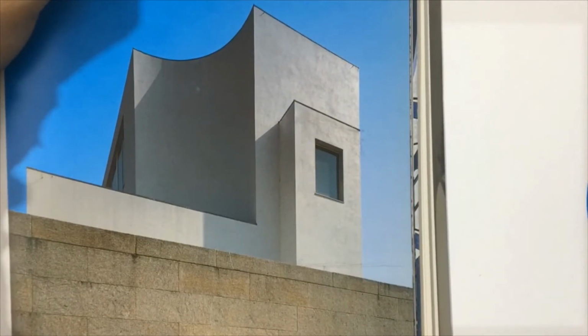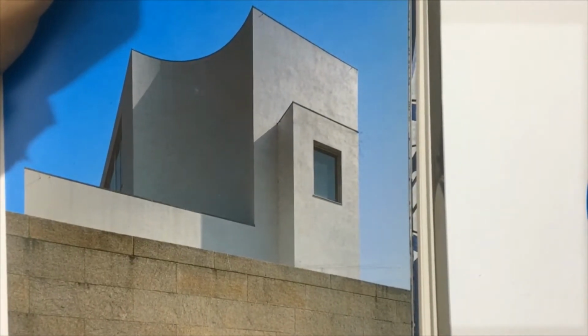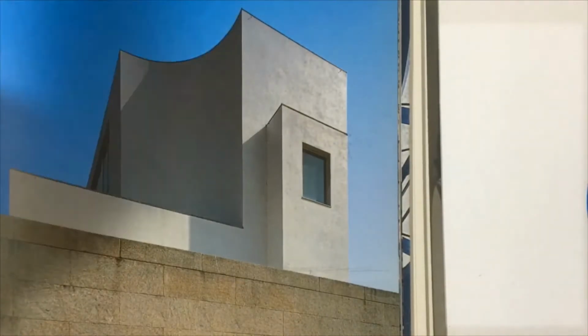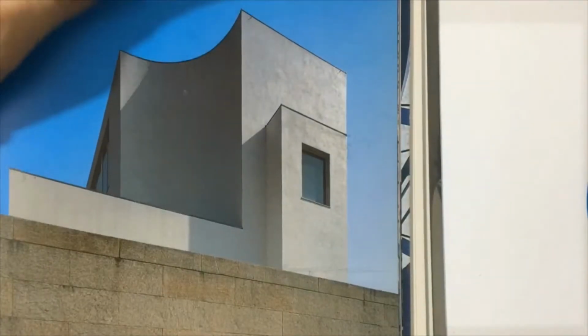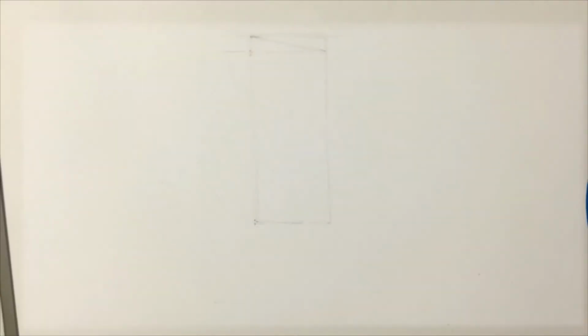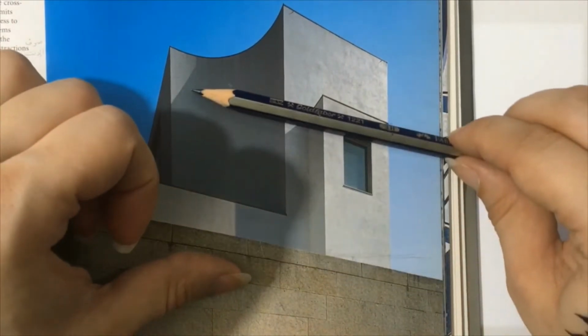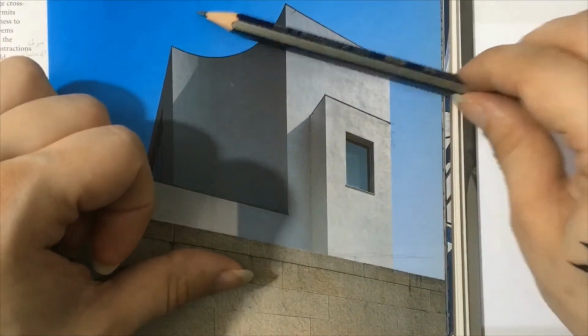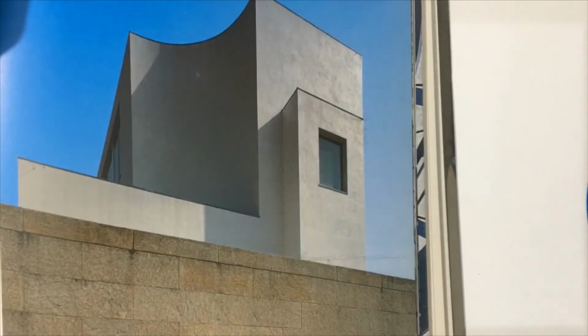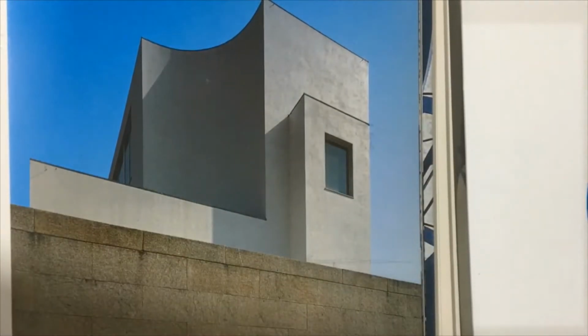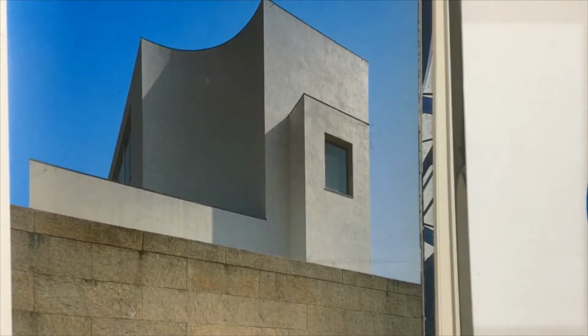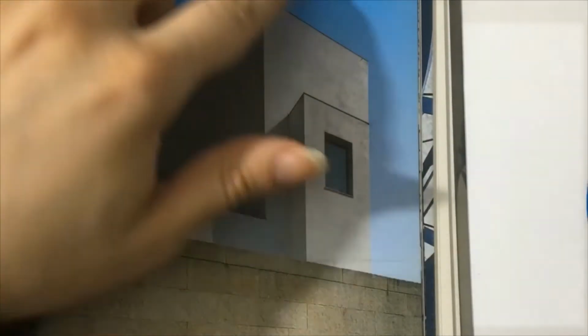In this case, the point is too far away from the drawing in front of me, so I cannot place it here. It's just to know that these lines are not parallel to each other. If you try to test it, they're not parallel. In the case of the isometric drawing technique, lines will be parallel to each other.